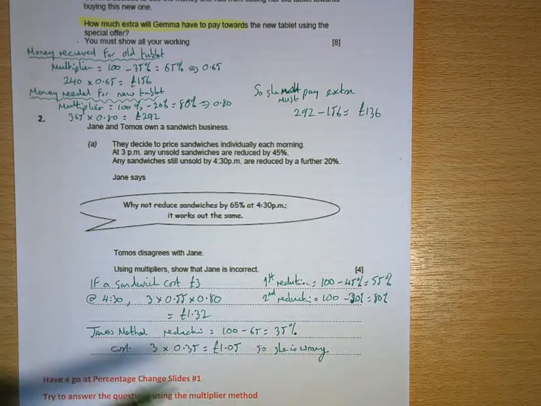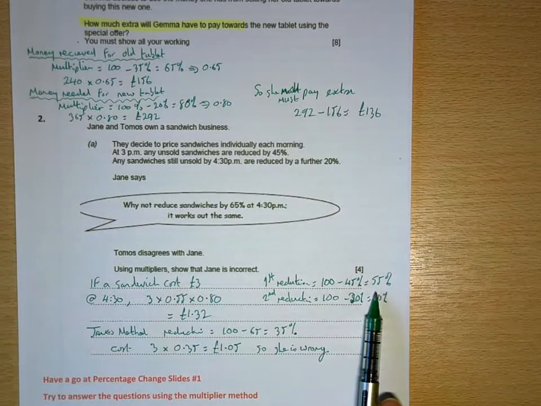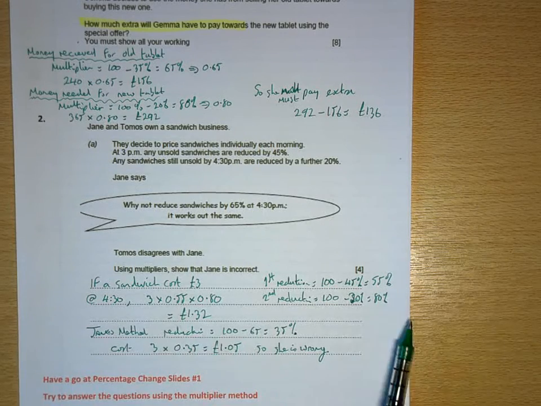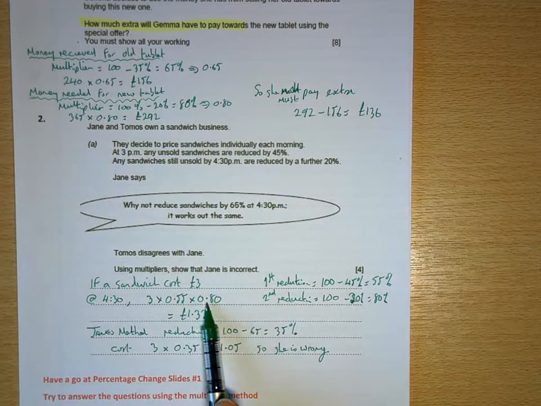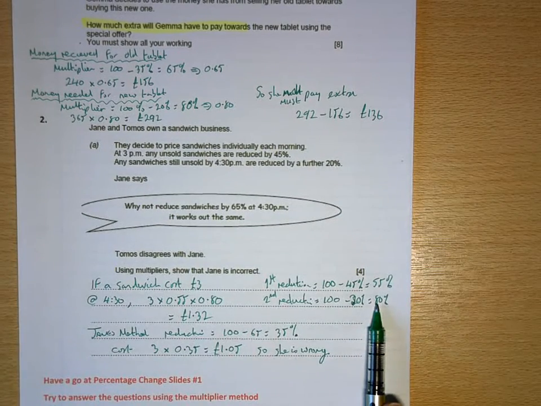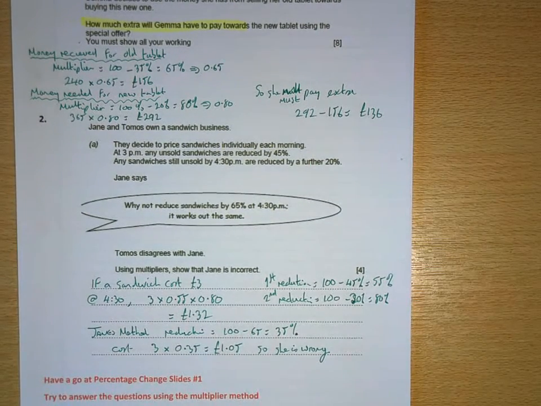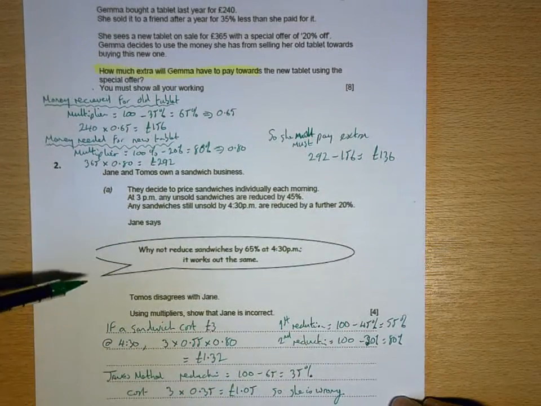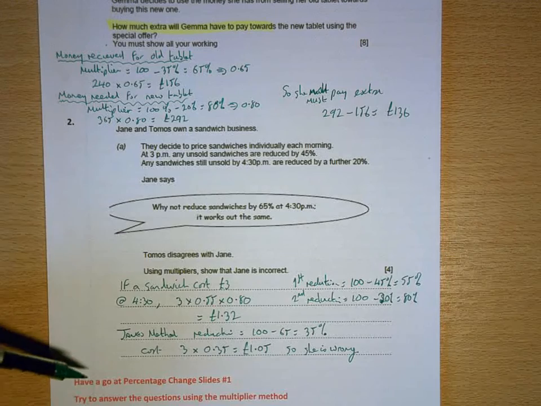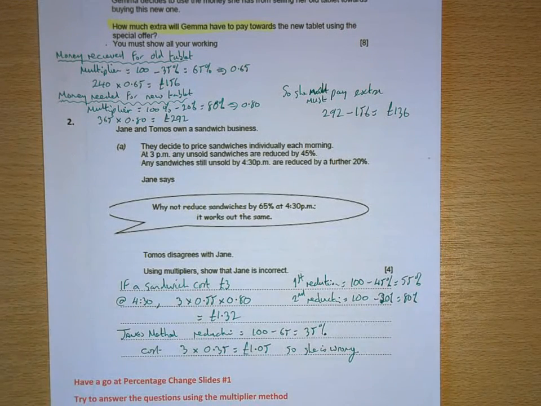So with these repeated multipliers, that's what you need to do. So first reduction is a 45% reduction, so it'll leave you 55% of the original cost, and then that will be multiplied by 80% of that cost because it's come down by another 20%. So those are 2 past paper questions. What I want you to do now is to have a go at the questions that I've put on Google Slides, number 1. They're a little bit more straightforward than those 2 past paper questions, so see how you get on. And then in the second part of the lesson, we'll move on to calculating percentage values.